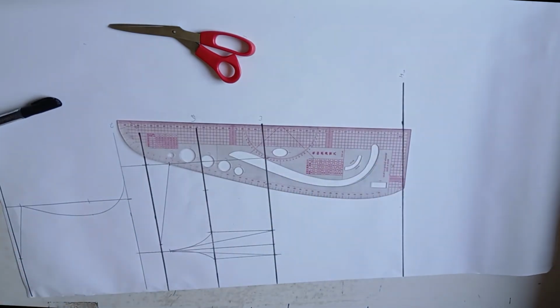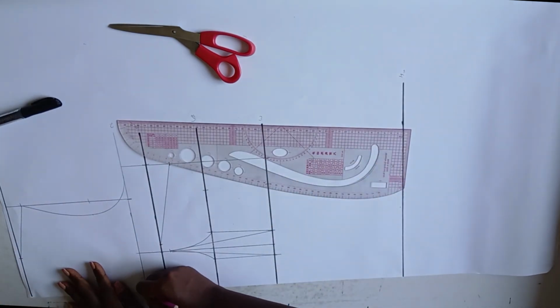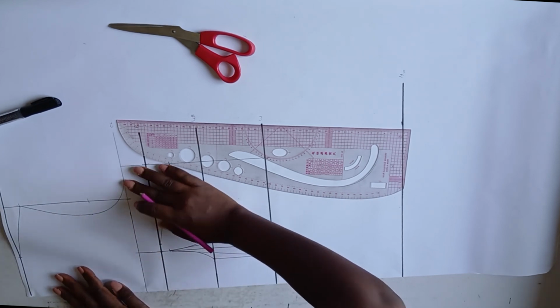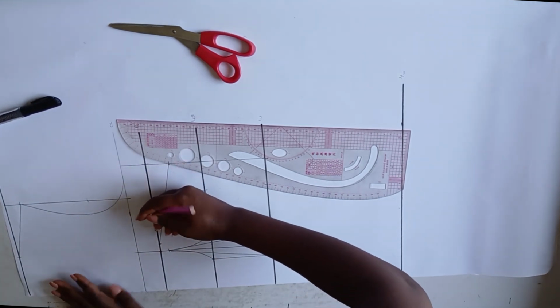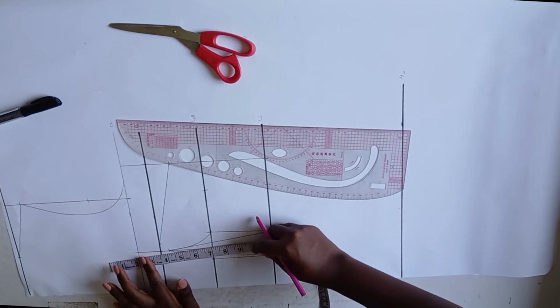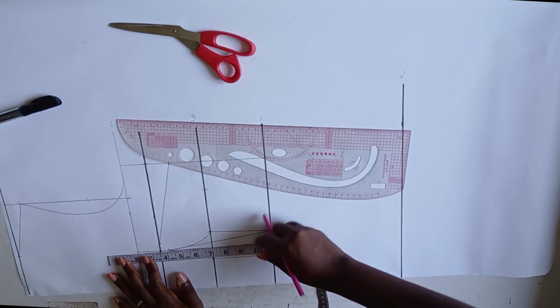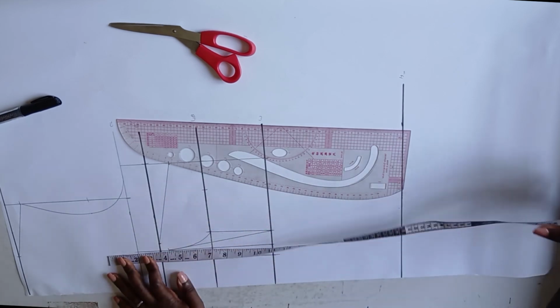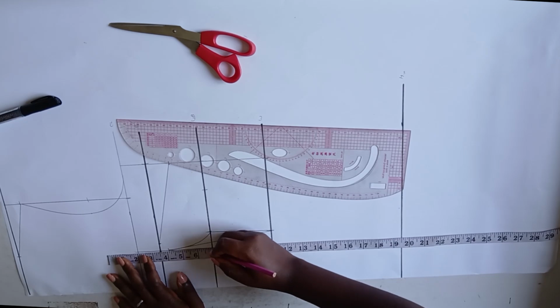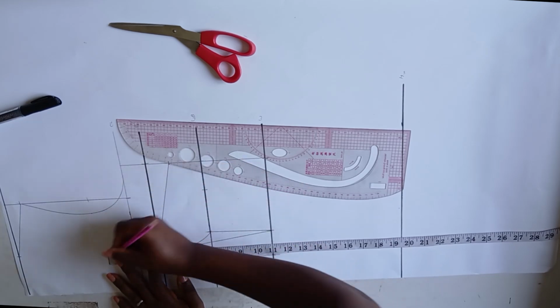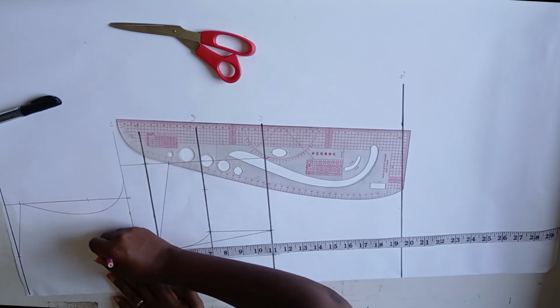Okay, so now that we have this, we can go ahead and determine how deep you want the neckline of the corset to be. I want the height of my cup to be 7 inches. So you're going to measure the height from the under bust up. That is the height of the cup I'm working with. So I have the 7 inches around here.